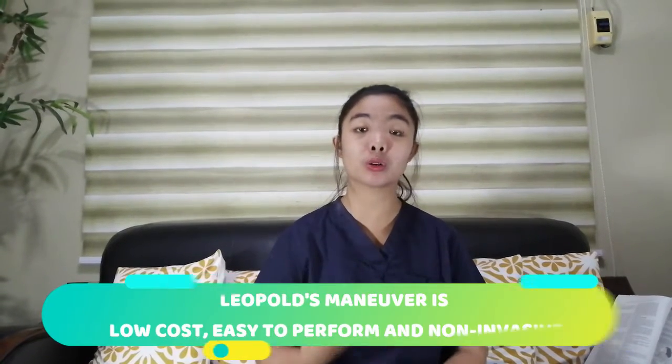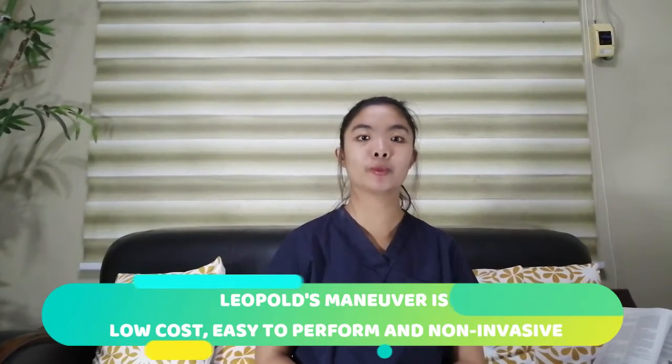Now, this method of abdominal palpation is actually low cost, easy to perform, and non-invasive. So this Leopold's maneuvers is actually very popular and common to every single healthcare provider that we have globally.